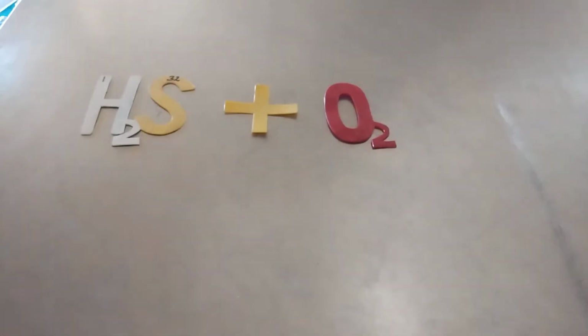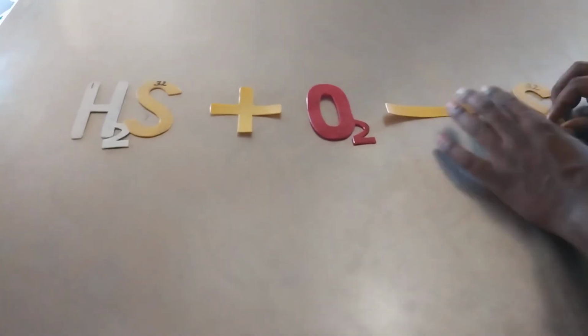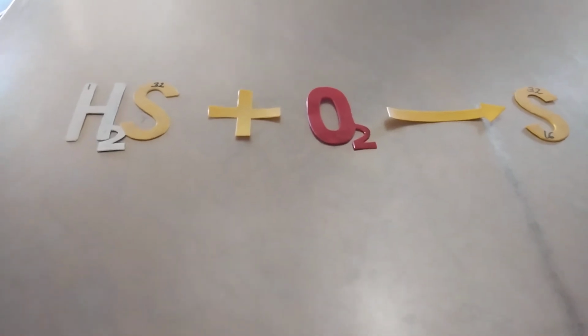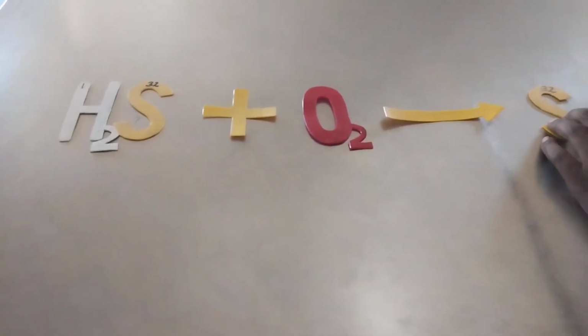Now let us look at another equation for a reaction between hydrogen sulfide, that is a gas, with oxygen gas, like this, to produce sulfur and water. Now we have to have another addition, sulfur and water. So that is our product.